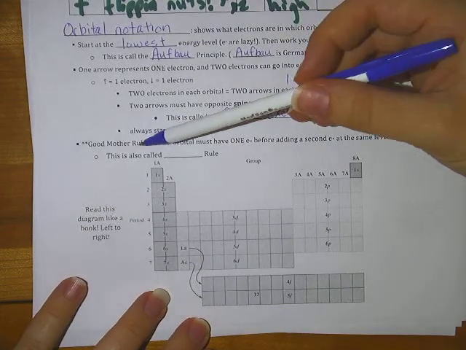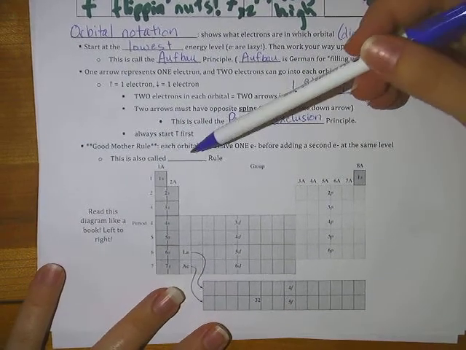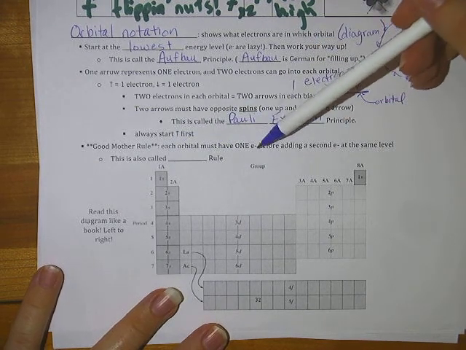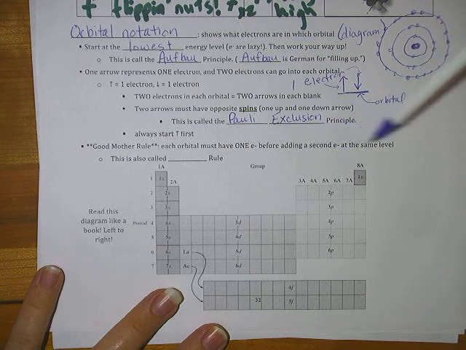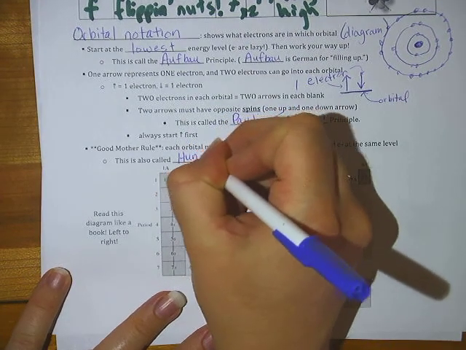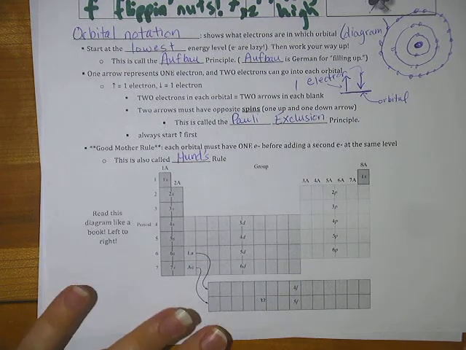There's also what's called the good mother rule, which I'll read right now, but I'm going to come back to this later. Each orbital must have 1 electron before you add a second electron at the same level. This is also called Hund's rule, and we're going to come back to that.